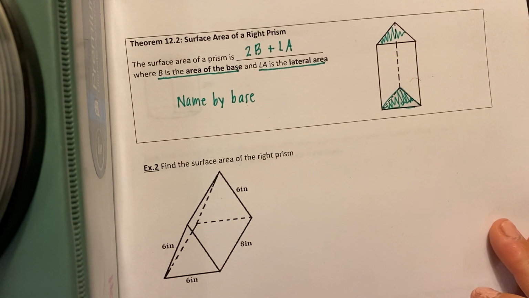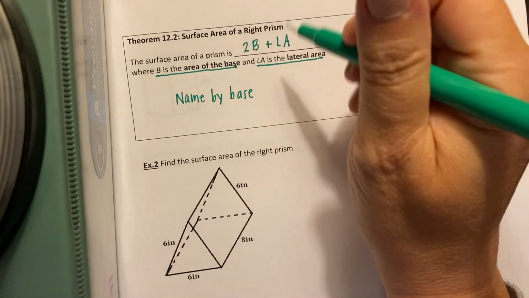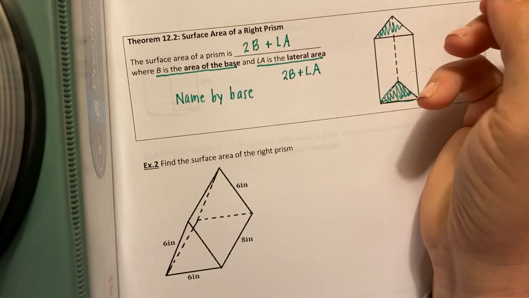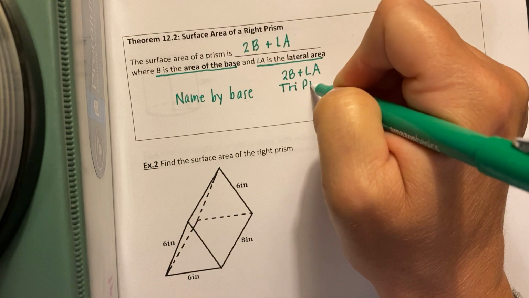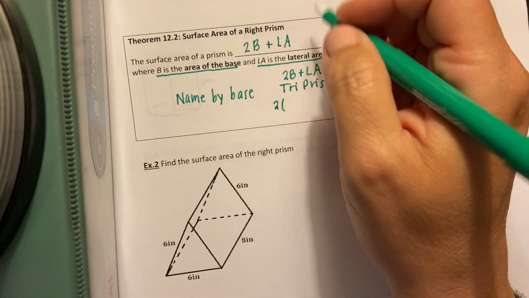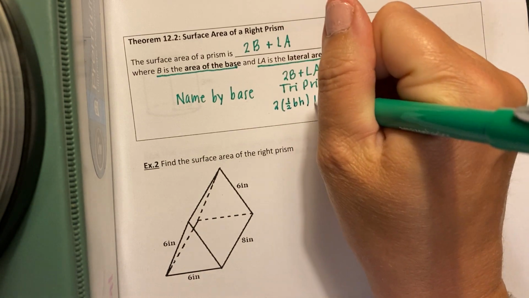Okay, so what we do in this instance, and I'll show you up here, we're going to deal with one of these right here. We write the generic formula, and then I realize it's a triangular prism. I would probably put the name up above the generic formula. So what's the formula for area of a triangle? It's 1/2 base times height. That goes in for big B.